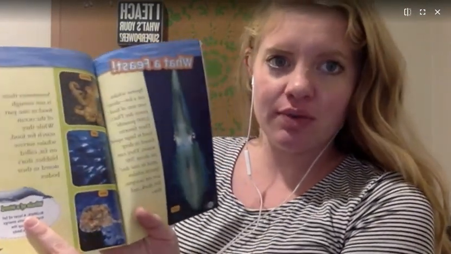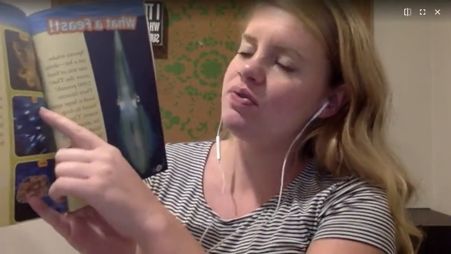All right. So remember the tip with text features is we always read the text feature first. So everybody touch our whale of a word. The whale of a word, blubber, a layer of fat that turns into energy to heat up the whale's body. And then we have captions here. We have squid, skate, fish, octopus. I wonder what we're going to be talking about. What a feast. Please follow along in your book as I am reading.